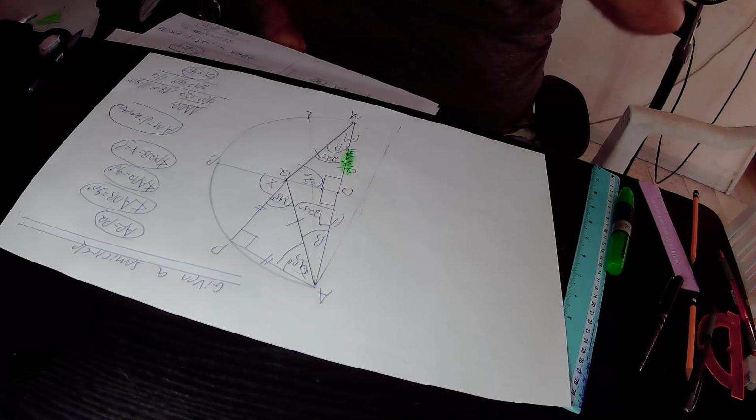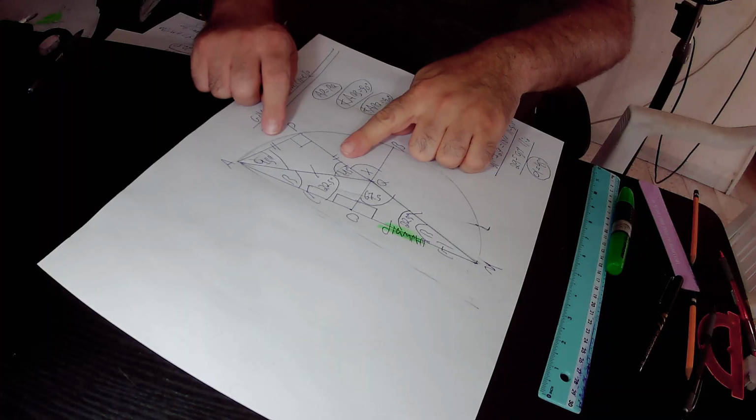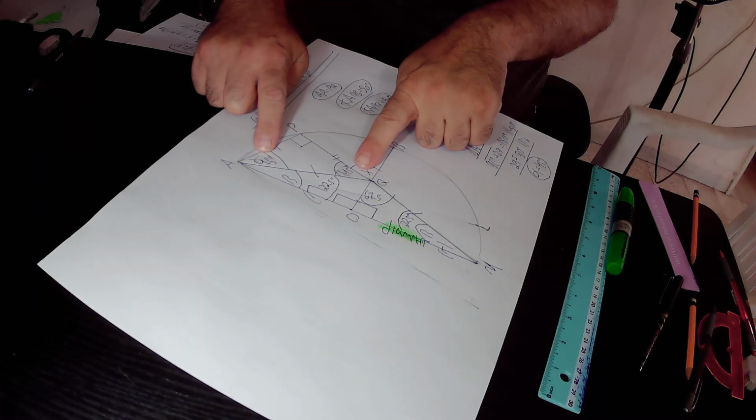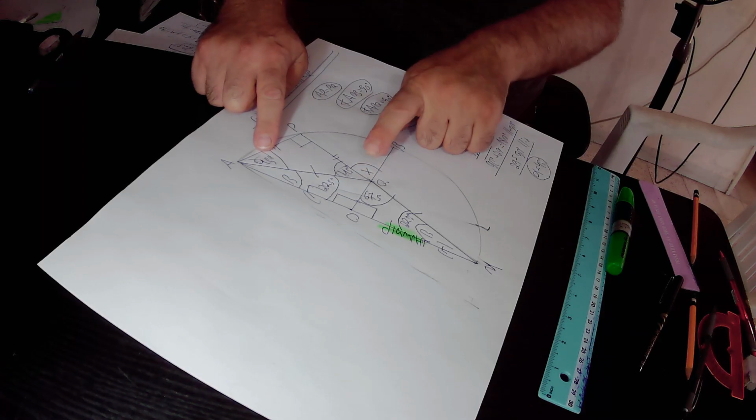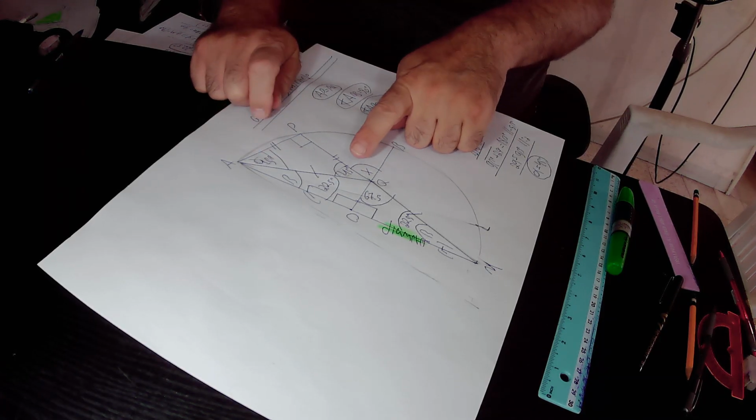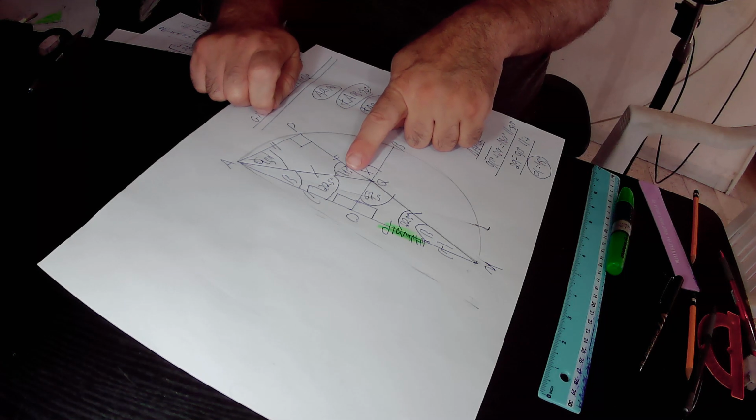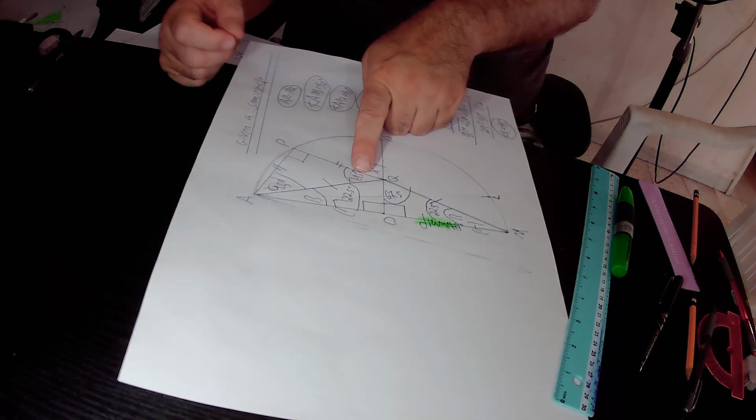We have the rule that says that in front of equal sides in a triangle, there are equal angles. So in front of those two equal sides, we have two angles that must also be equal to each other in size. If the size of this angle is alpha, then the size of this angle must also be equal to alpha.